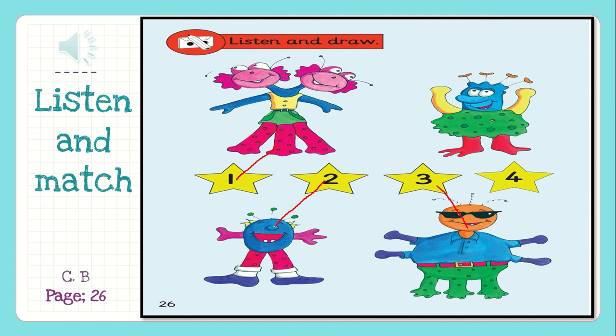4. Hello, I'm Zark. I've got 1 green body, 2 yellow arms, and 5 orange toes.